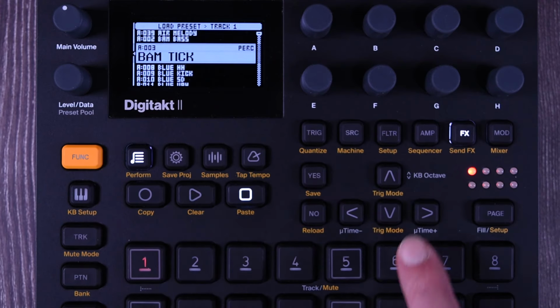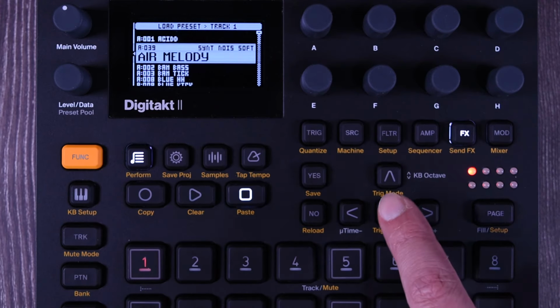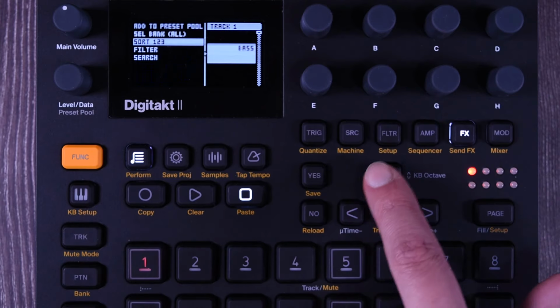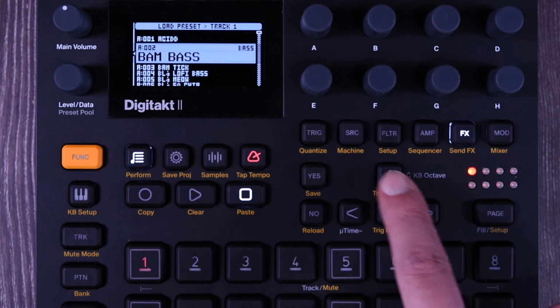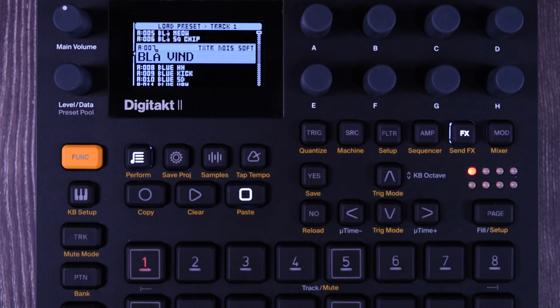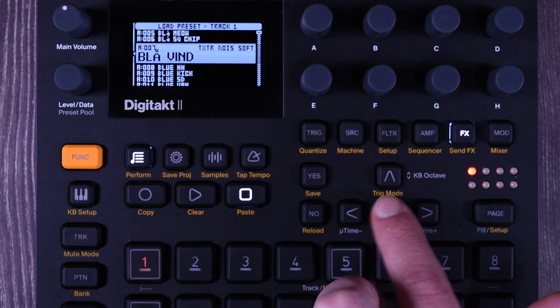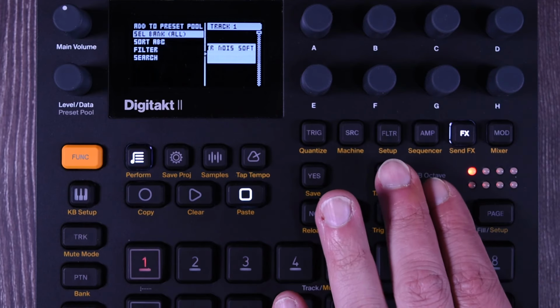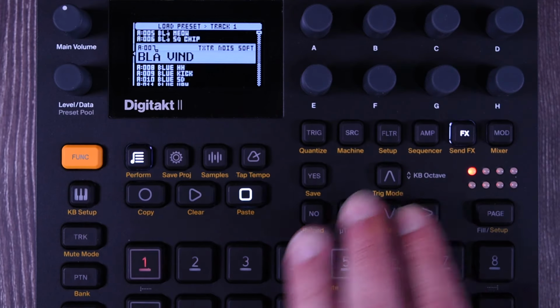Again, if I go back, you can sort by letter or you can sort by number. If I press yes, now it's going to sort by letter, right? And if I go back and then sort 1, 2, 3, it's going to go back and give me 1, 2, 3, 4, all the different presets in order. If I go there, then I can select a bank.